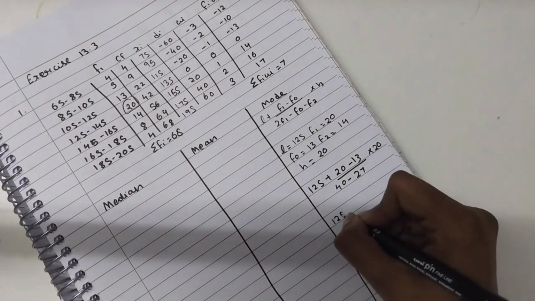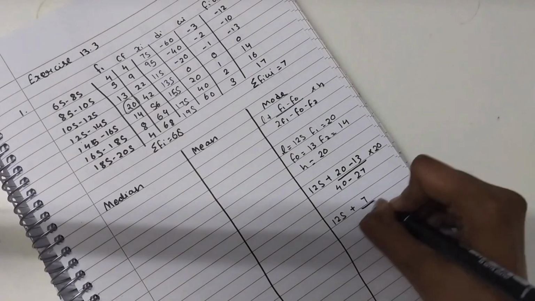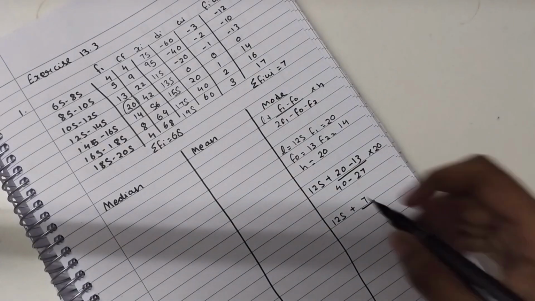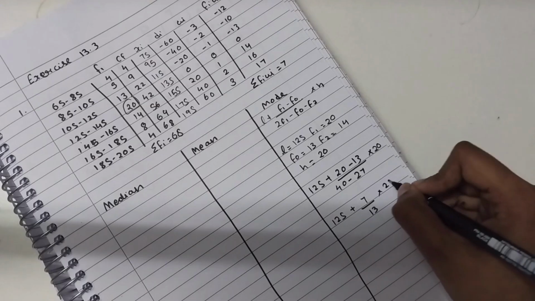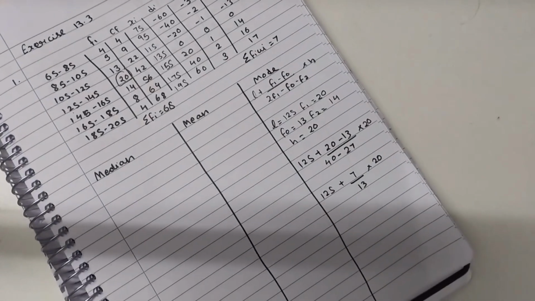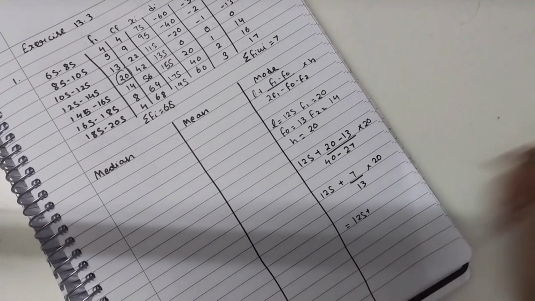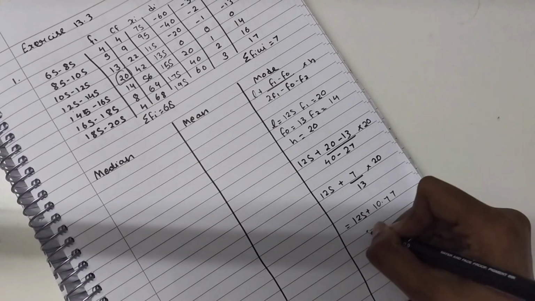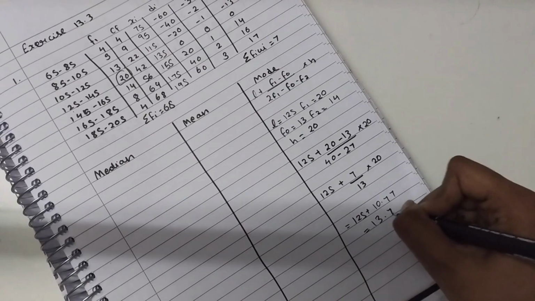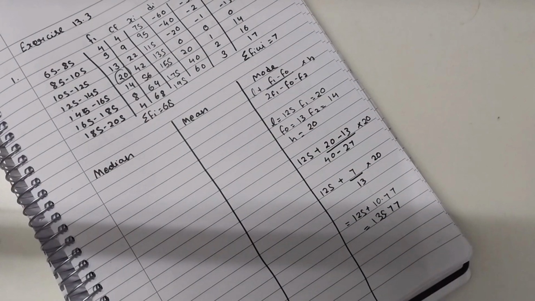So we get 125 plus 20 minus 13, which is 7, and 40 minus 27 is 13, times 20. When we simplify this, we get 125 plus 10.77, which is equal to 135.77, which is the answer for the mode.